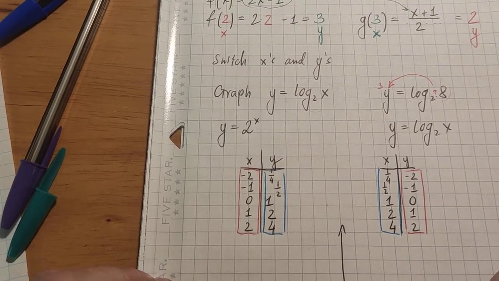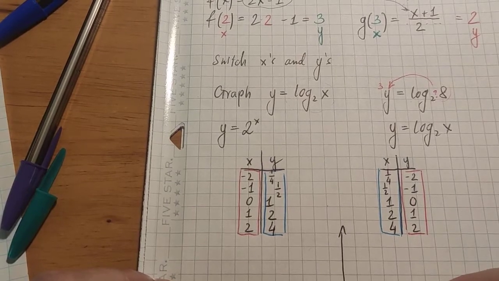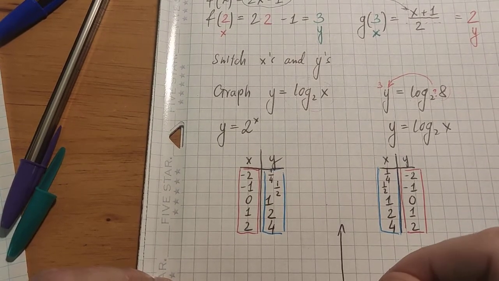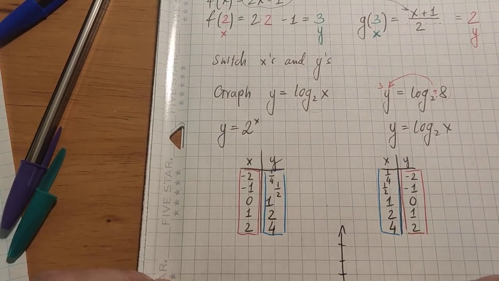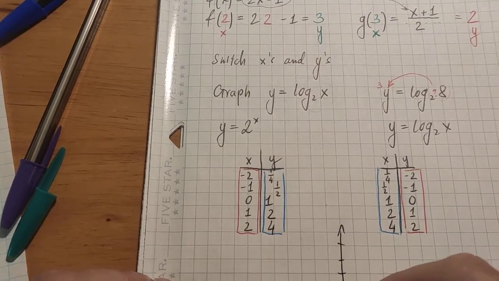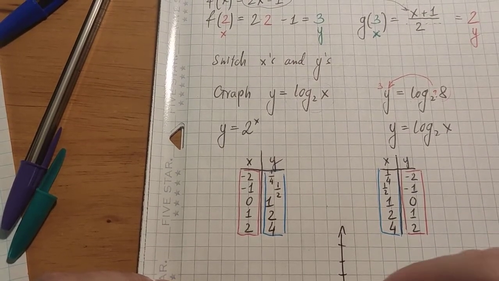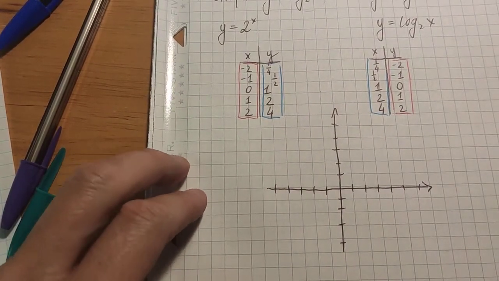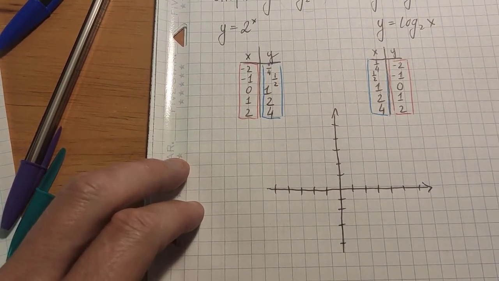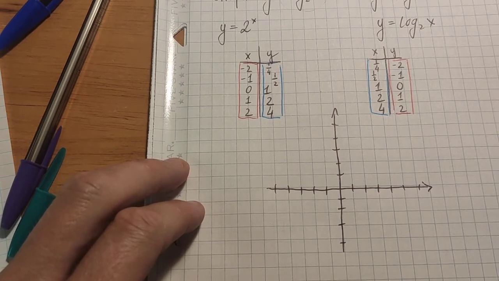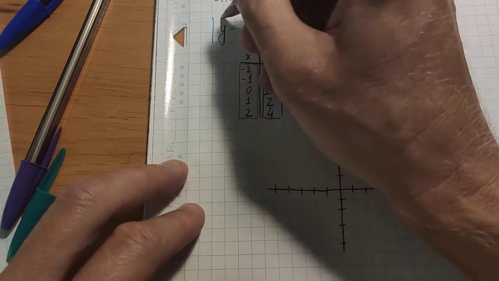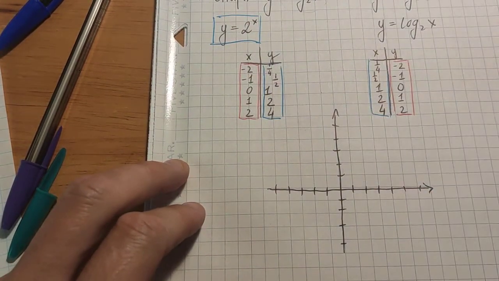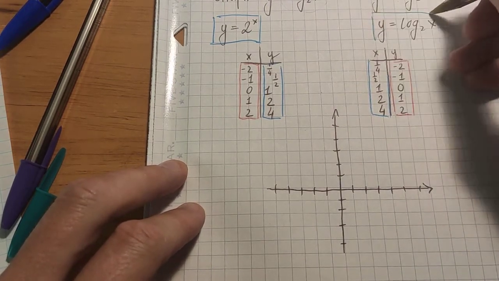So I need to go to 4. Let's just go like this. Yeah, I'm just gonna do it quickly, but you guys can pause the video and plot the points for yourself. Okay. So maybe let's make this one blue and the other one green. So this one will be green.